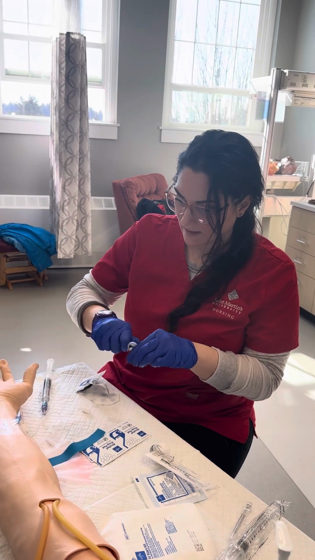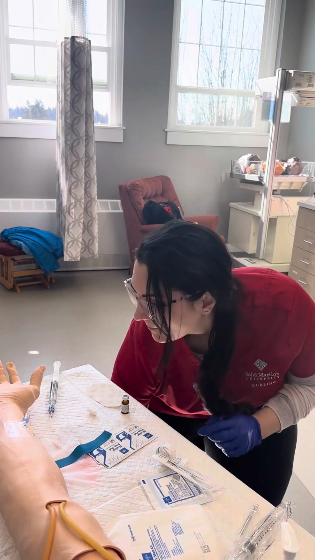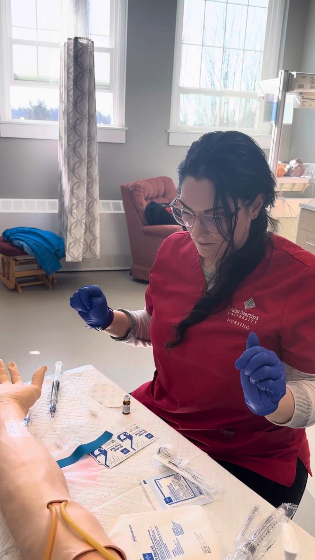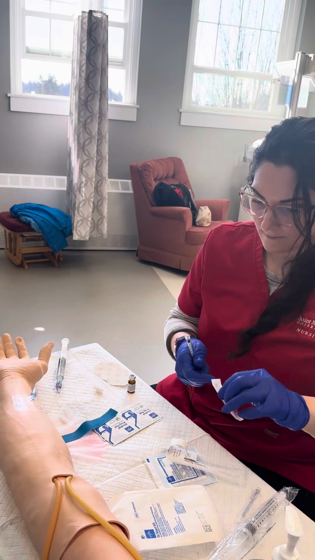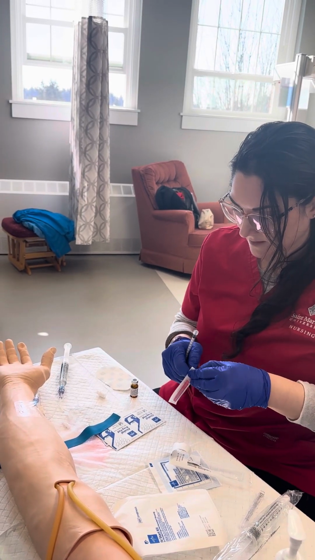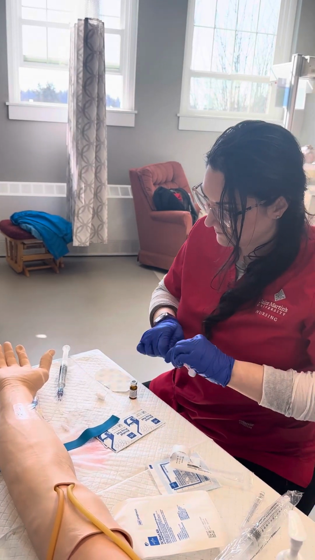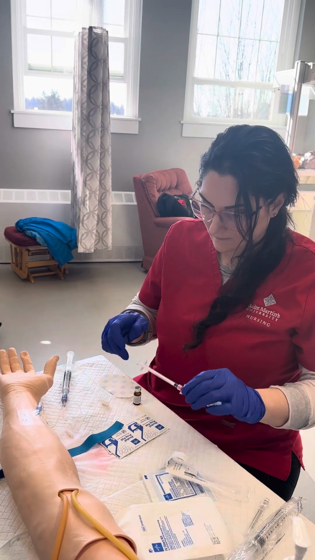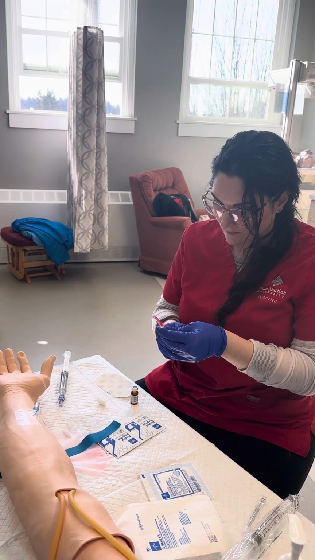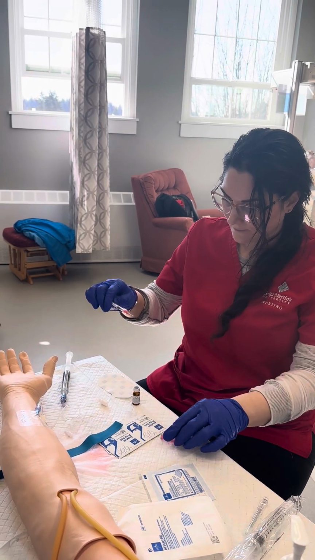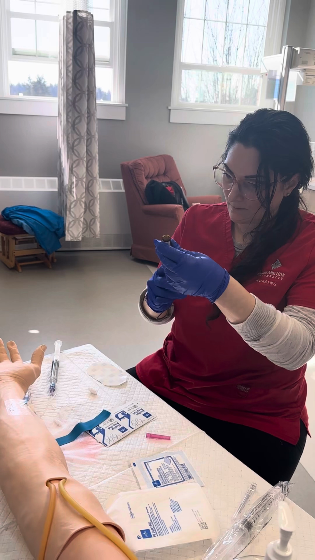Clean this off, 15 seconds. Okay, so we're going to be doing 0.3, the morphine.